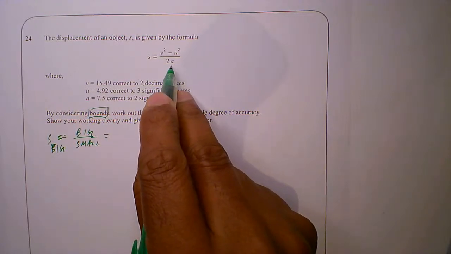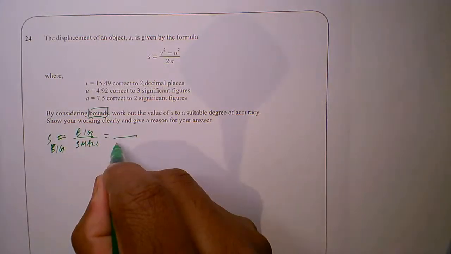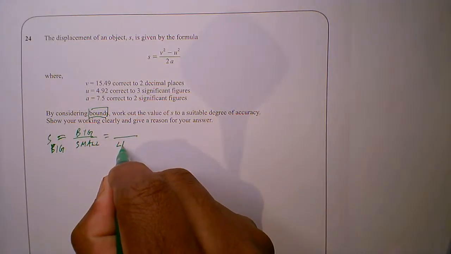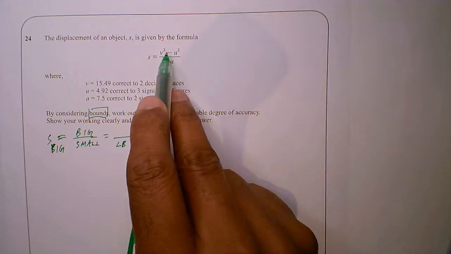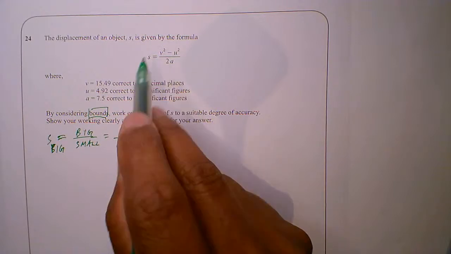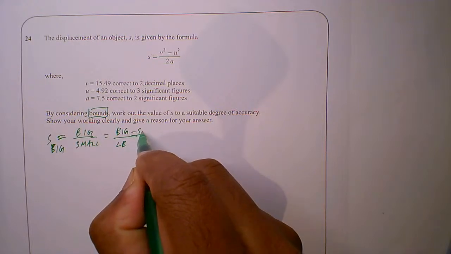Now, this is fine. My denominator is fine, so I'm going to divide by a small lower bound. Now, this is a subtraction, so for the subtraction to be as big as possible, I need to do a big number take away a small number.